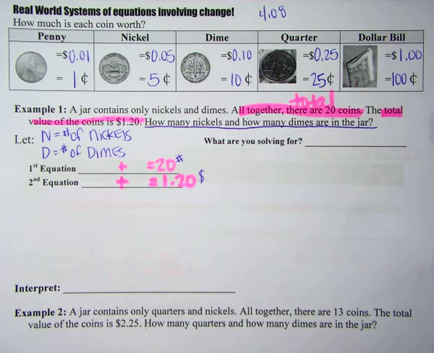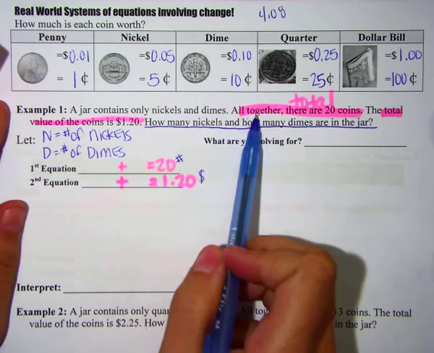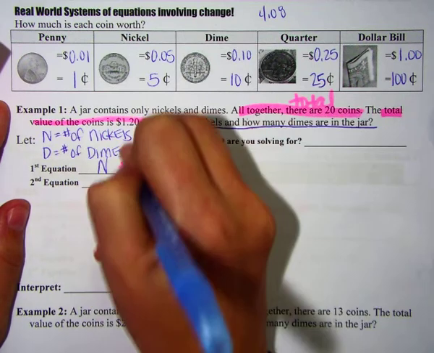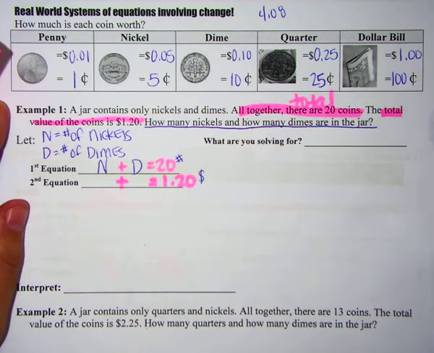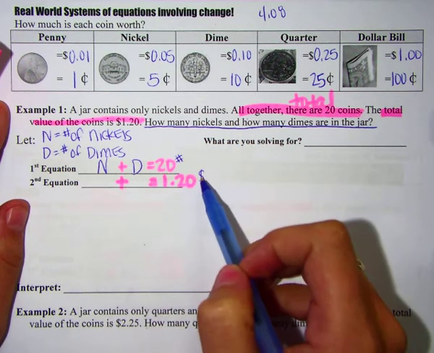120 and 20, that's all we have. If we go back and reread, the jar has nickels and dimes, and there are 20 coins. So however many nickels there are, plus however many dimes there are in this jar will equal 20. But the next one's a little tougher. This is referring to money.